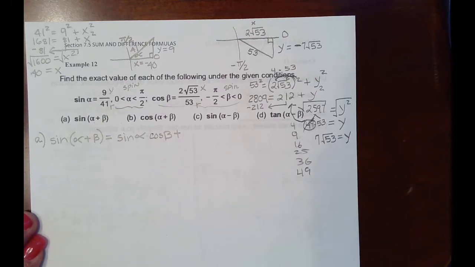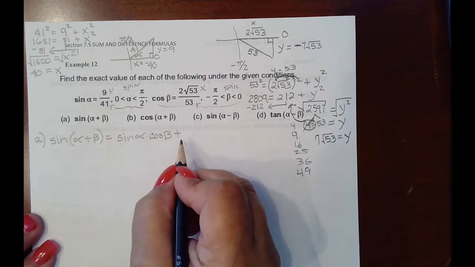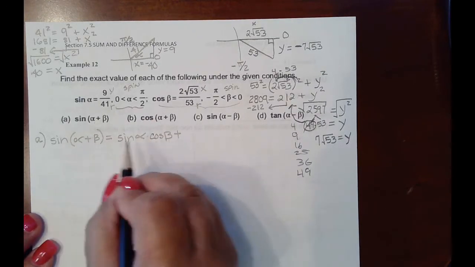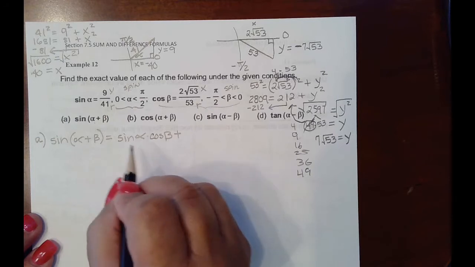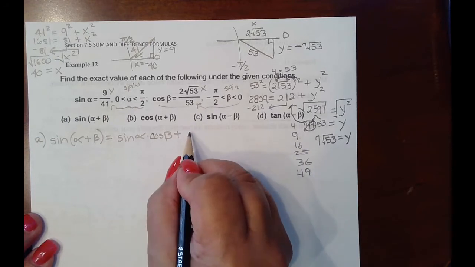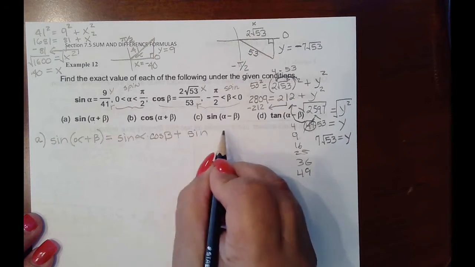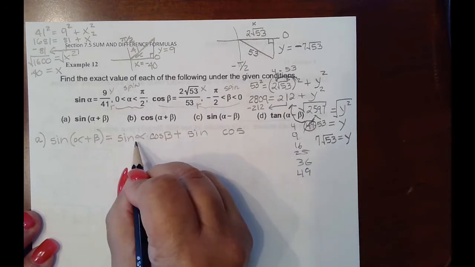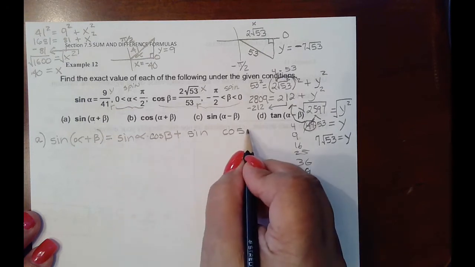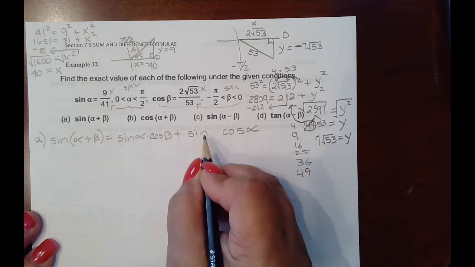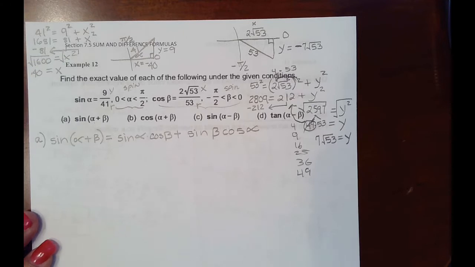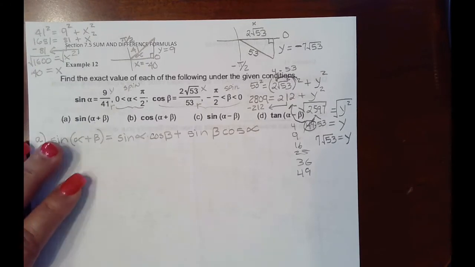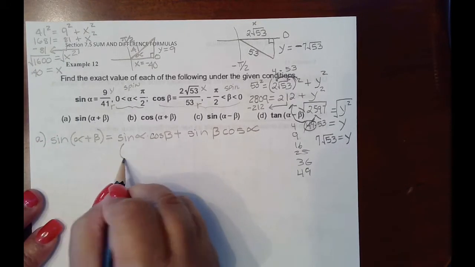This is the formula with the hybrid products. And then you keep the sign the same, and then you do another product like this, partly sine, partly cosine. Only the second time you write the product, you switch the angle. So if alpha was with sine, it's now with cosine, and the beta will be with sine. Okay, that's your formula for sine of alpha plus beta.